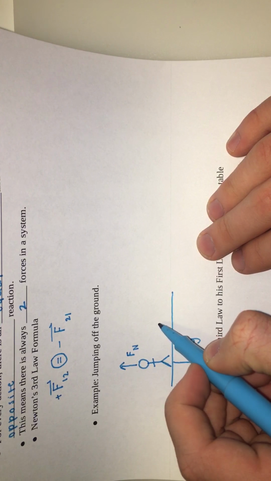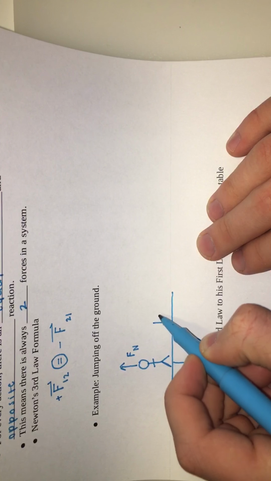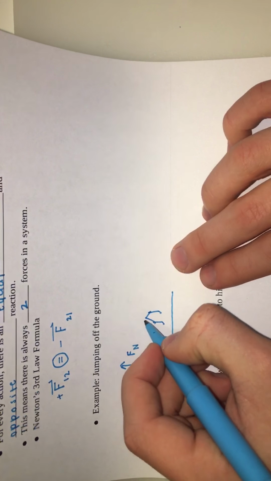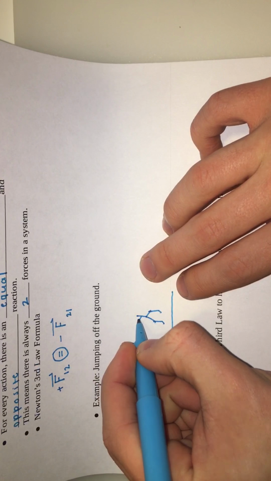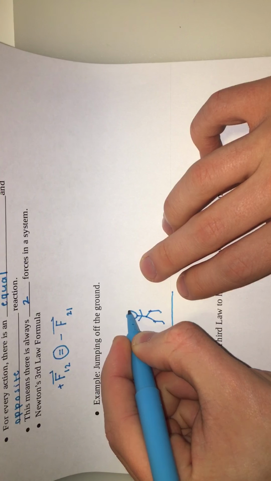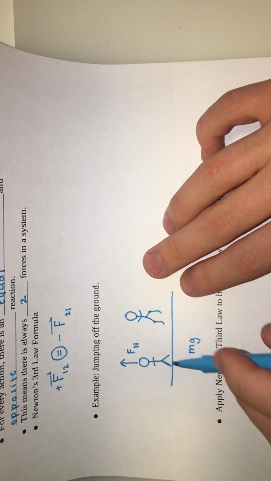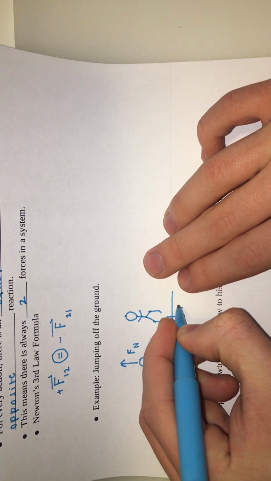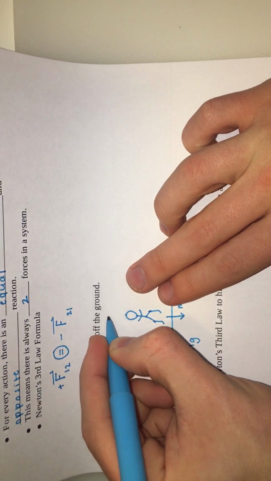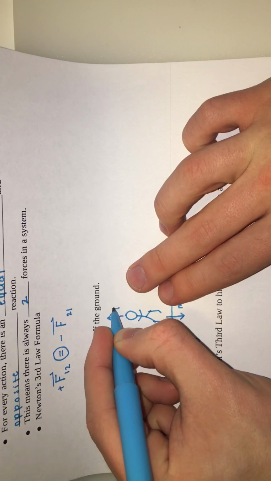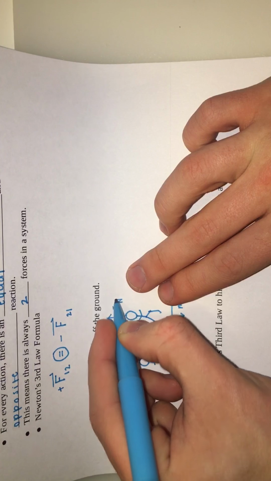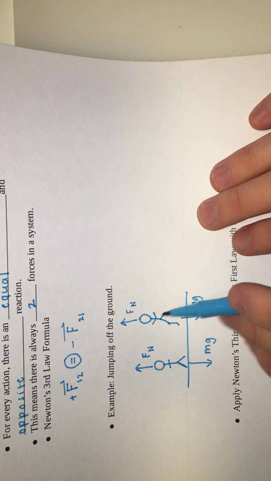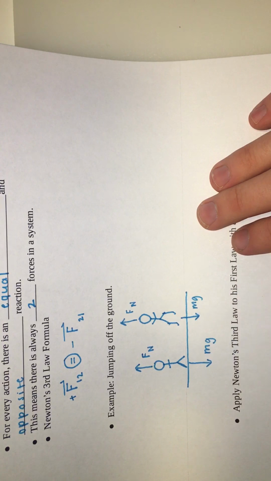Now, when we jump, we'll draw a little guy jumping here. I don't know how well my drawing is going to be. But when we draw him jumping, those forces are still applied as equal and opposites. You still have the force of gravity pushing down and that normal force pushing up. But that normal force is now being applied because you jumped off the ground. That force is being applied as you go up.